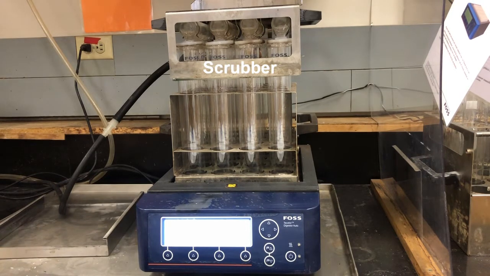What that does is take care of any of the harmful fumes or vapors that are given off when it starts to heat up. Remember, we put concentrated sulfuric acid in these tubes. When the sulfuric acid heats up, it's going to give off a lot of vapors, and we don't want to be breathing that in. So the scrubber takes care of those vapors and neutralizes them before releasing it into the fume hood.